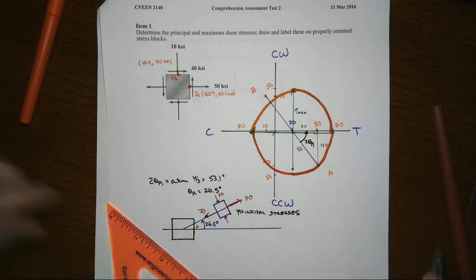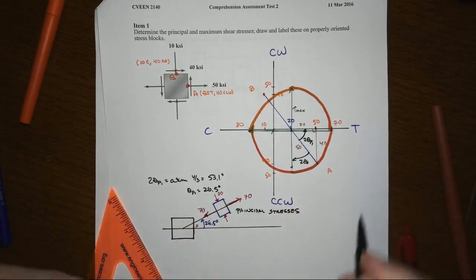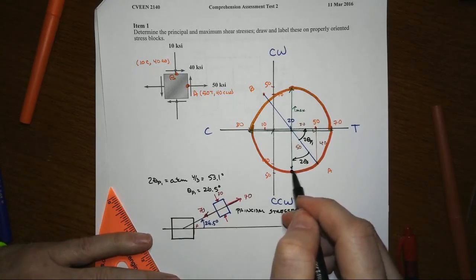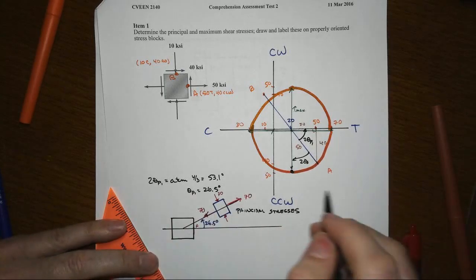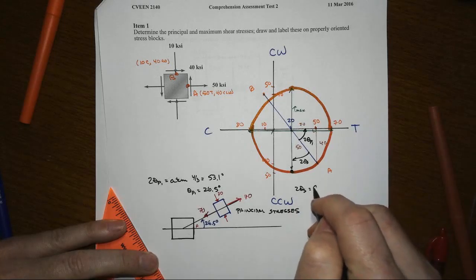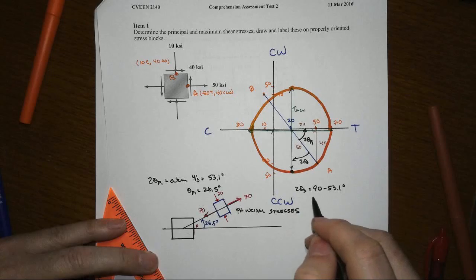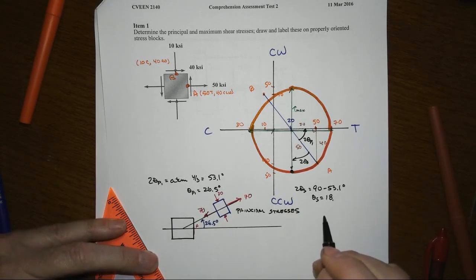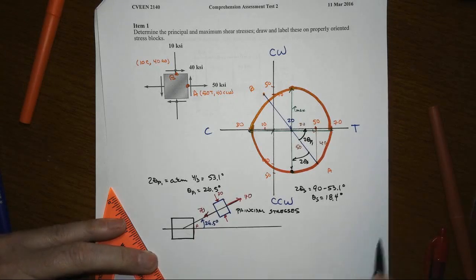And then if we go the other direction, then we'll get to the max shear stress out here. Notice that the sum of these two is going to be 90 degrees, so that means 2 theta S is going to be equal to 90 minus the 53.1 degrees, or that theta S will equal 18.43 degrees or so.